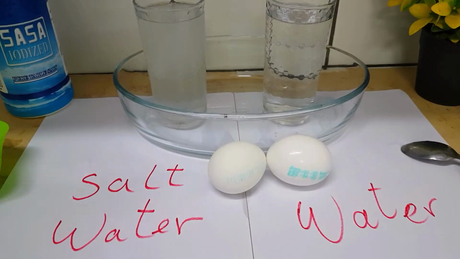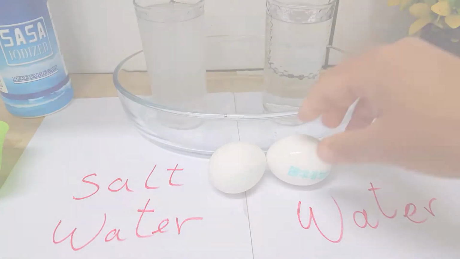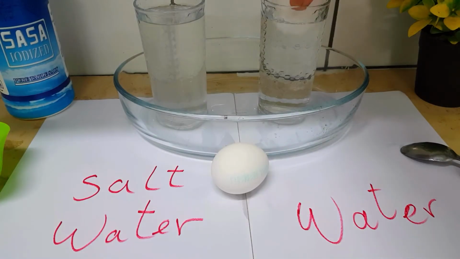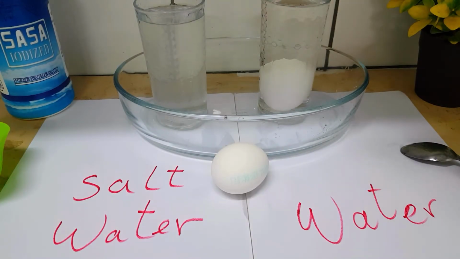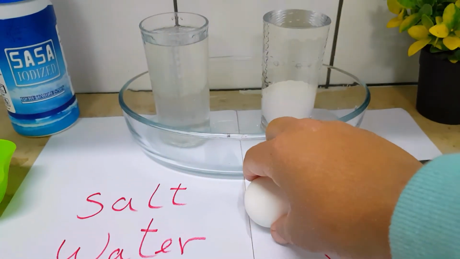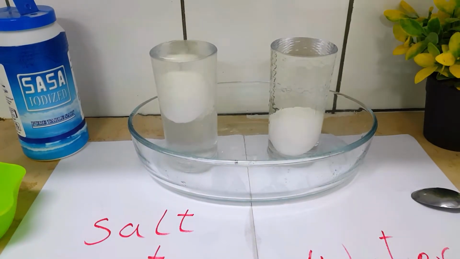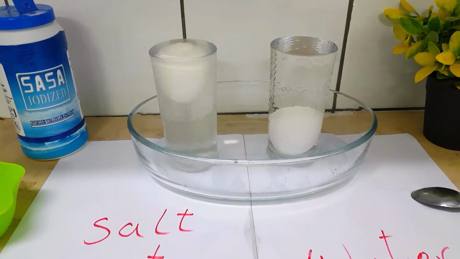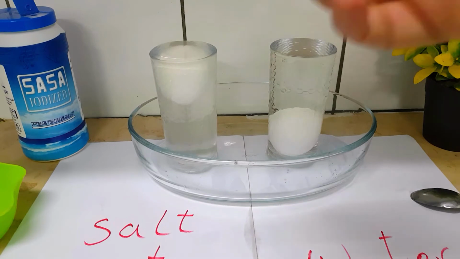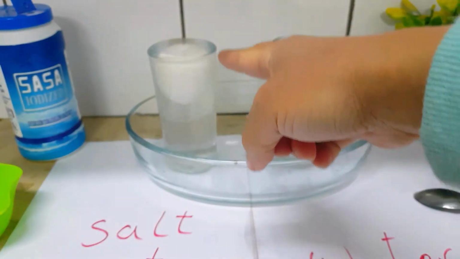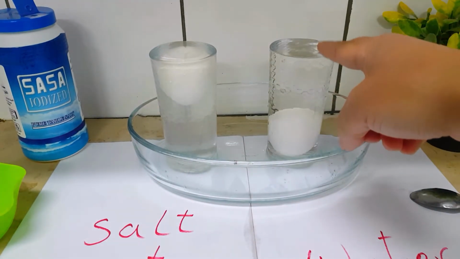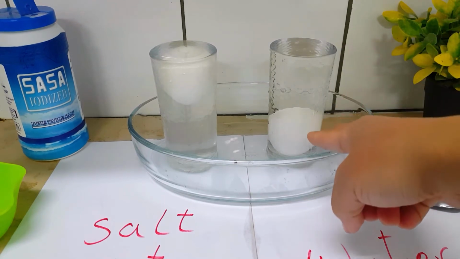Now as you see here, we have salty water and we have plain water. What will happen if we put the egg in this clear water? Look over. Now it sinks. What about the other one? Look over. Oh, it floats. Yes, in salty water the egg floats, but in the clear water the egg sinks.